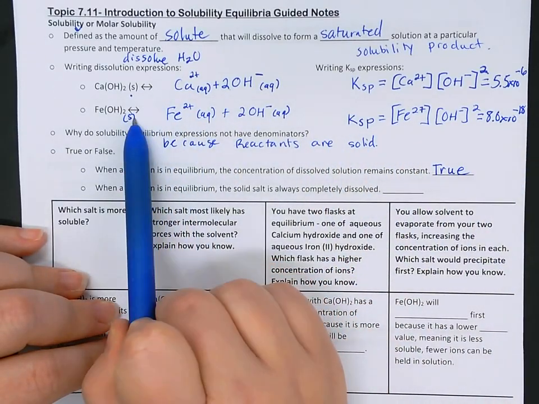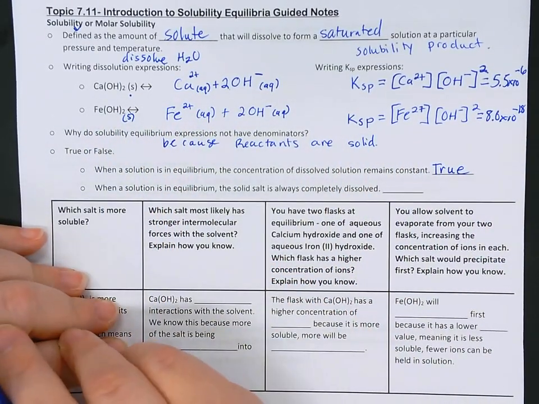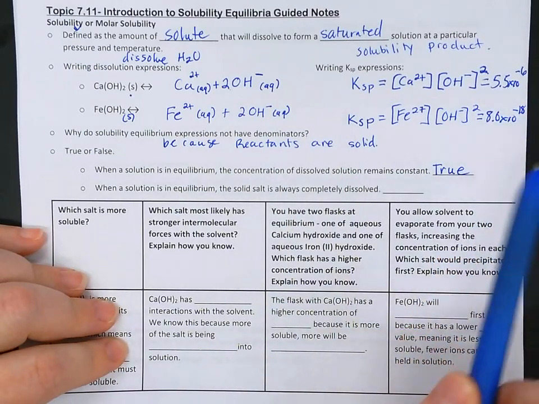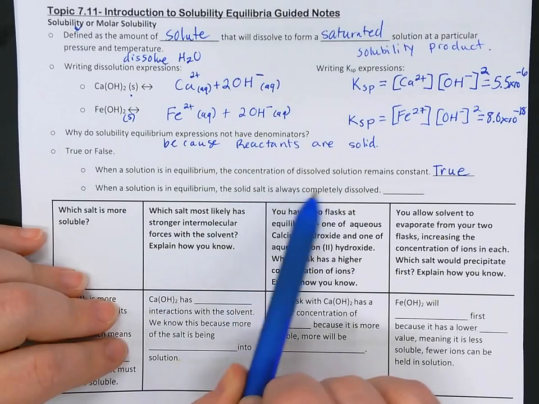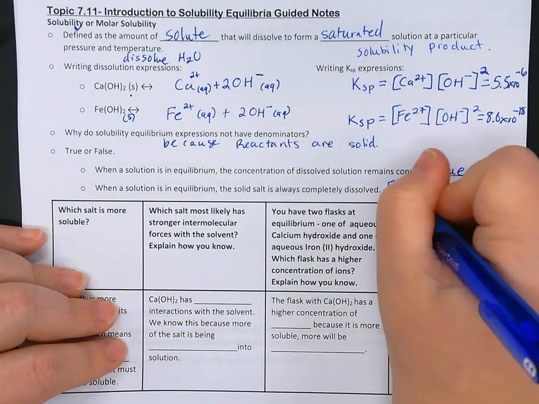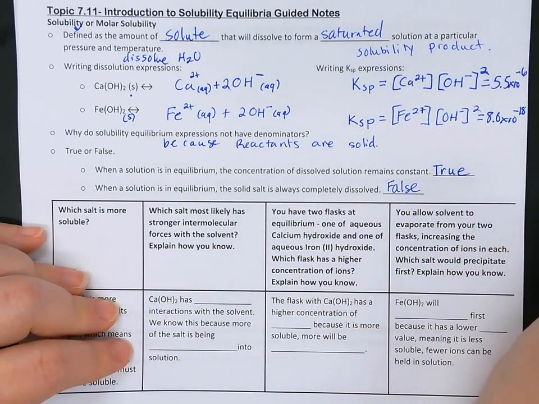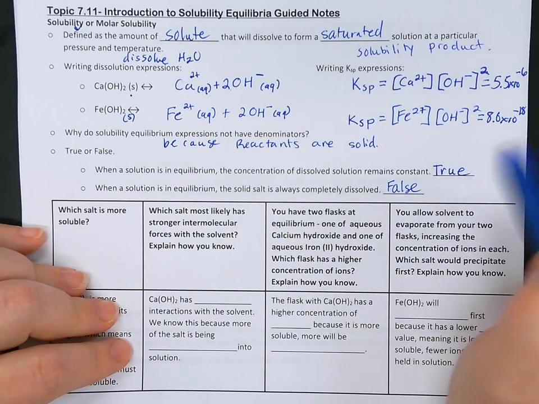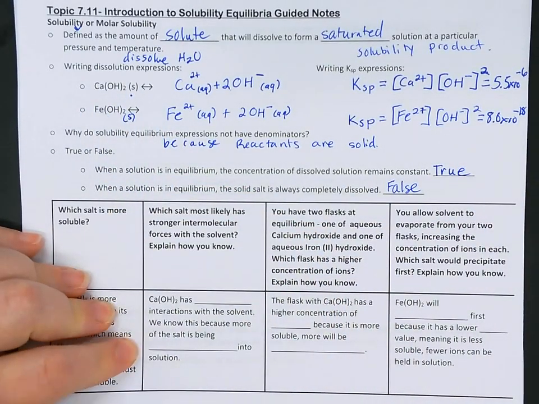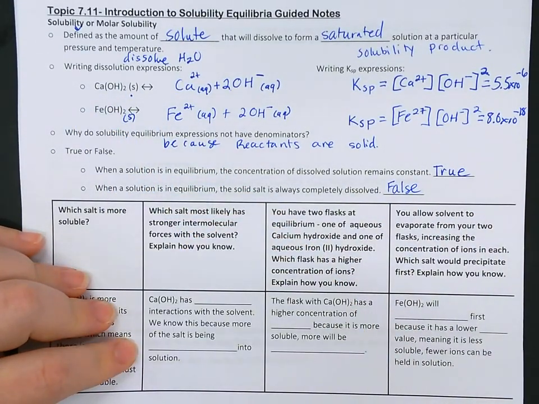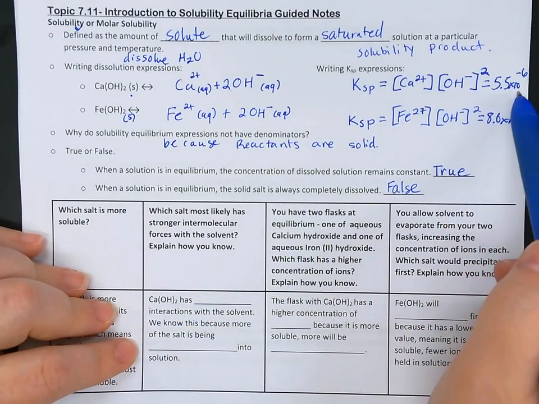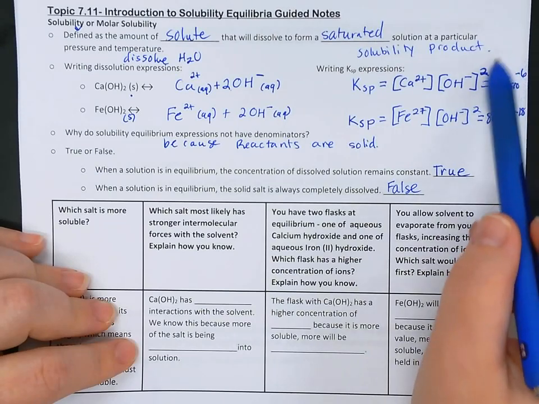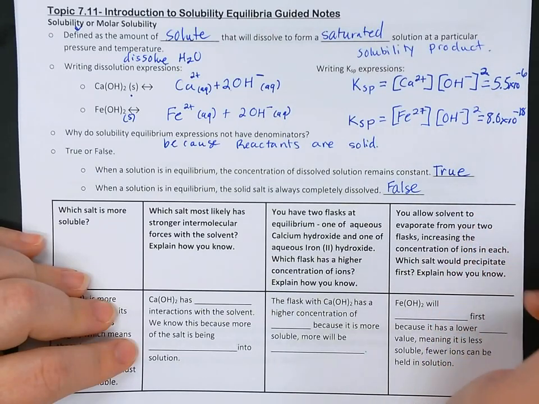Now you'll notice that these do have double arrows. Not all of our chemical is going to dissolve. We can see that based on our values here. When a solution is in equilibrium, the solid salt is always completely dissolved. False. Okay, we will not always dissolve everything. So I could take calcium hydroxide, I could take 10 grams of it and throw it in my water, a liter of water, and maybe all of it will dissolve, maybe not. But how much dissolves is based on this Ksp value. Okay, that's going to help us figure out how much dissolves.